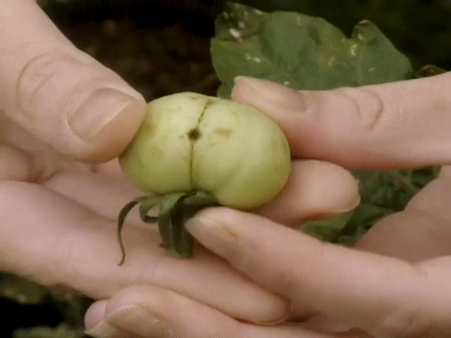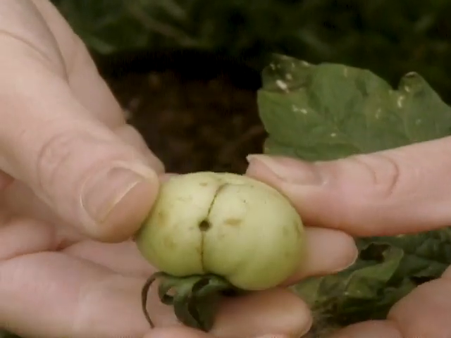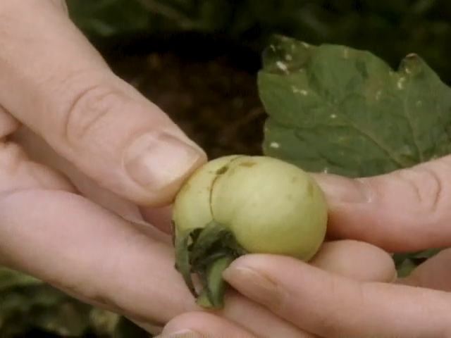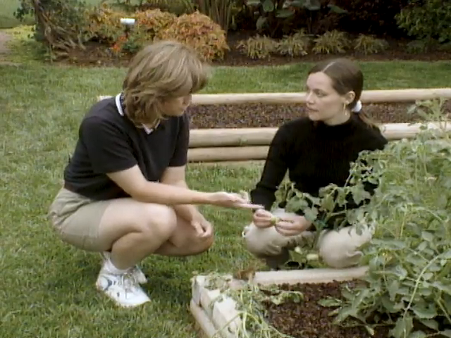It's really not a problem for the fruit. If it gets bad enough, I guess it can really look pretty awful when the fruit is full-sized, but it doesn't really damage the fruit that much for home gardens. Okay. Now, what exactly causes this to appear on the fruit?